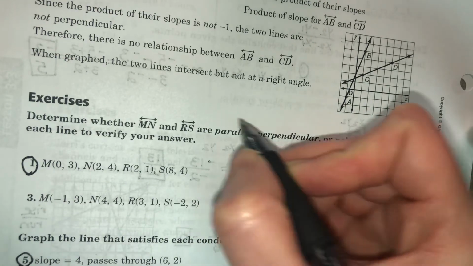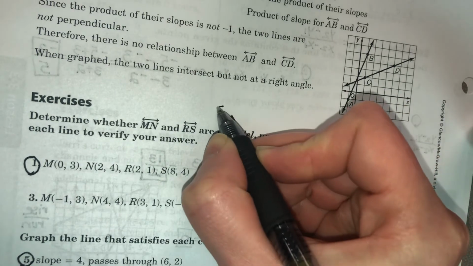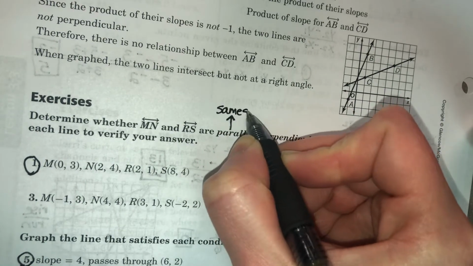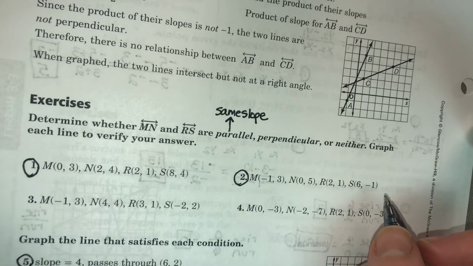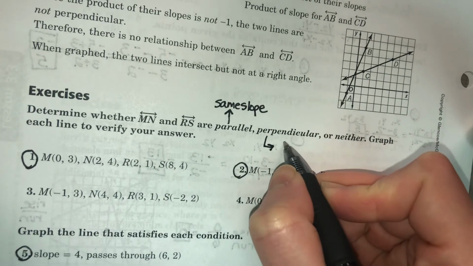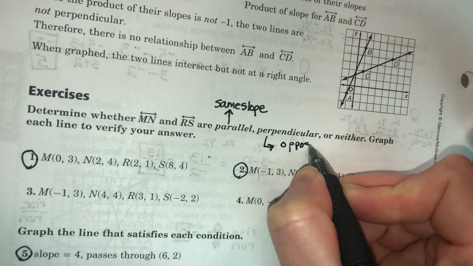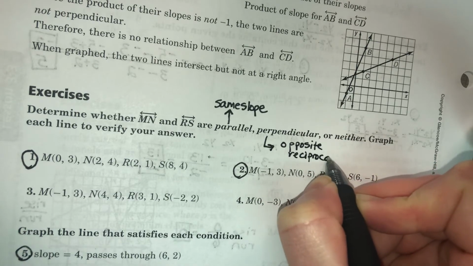But what you'll remember from algebra is that parallel lines have the same slope. So whatever the rise and the run are for one, they will be the same rise and run on the other. Now, perpendicular lines have opposite reciprocal slopes.